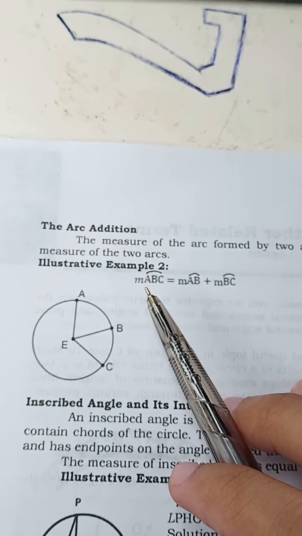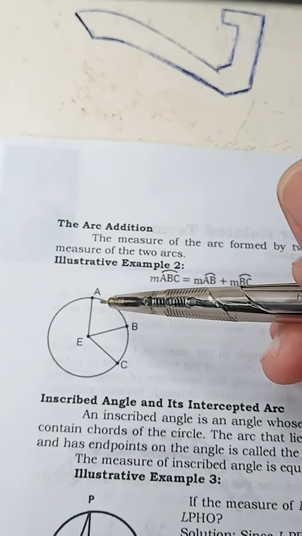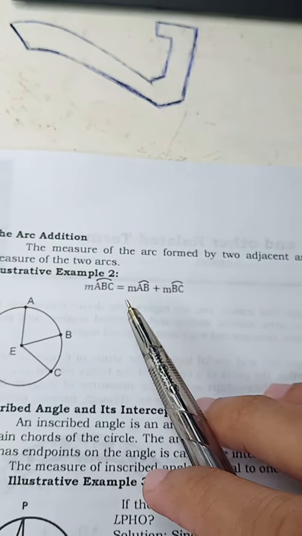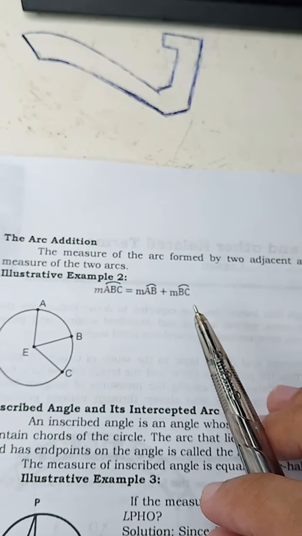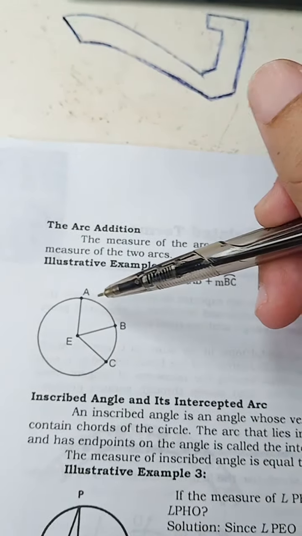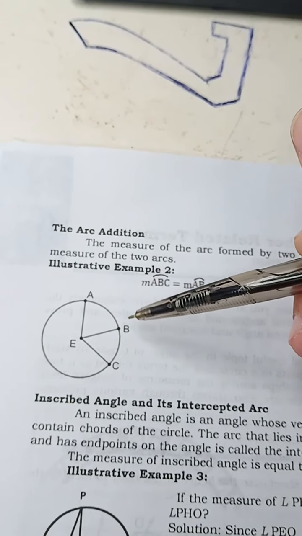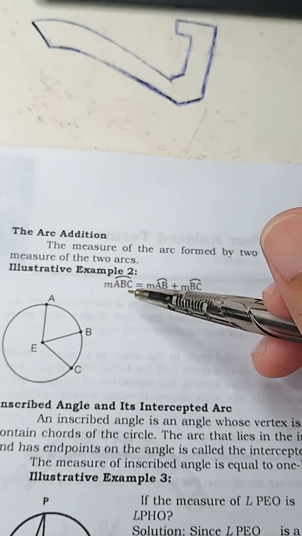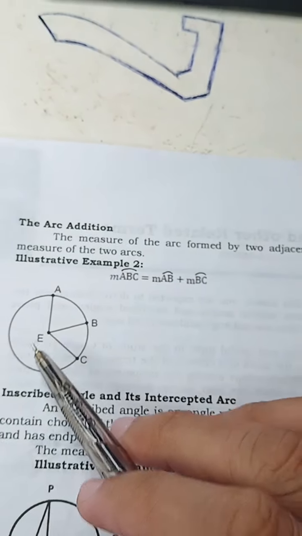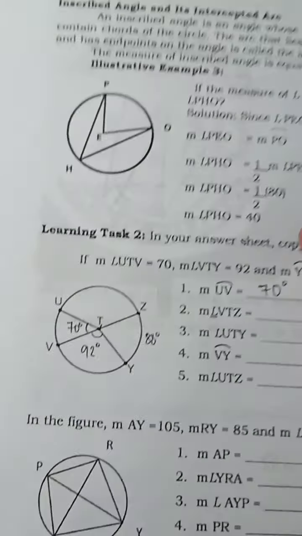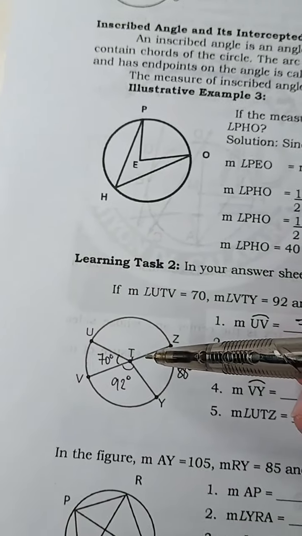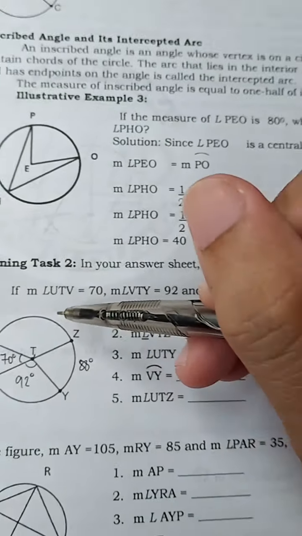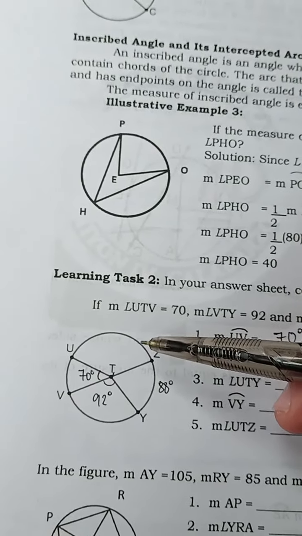The measure of arc ABC is equal to the measure of arc AB plus arc BC. So you add these two arcs and you get the total measure of arc ABC. There are no other arcs. So we apply this here. However, this arc has no given measure.